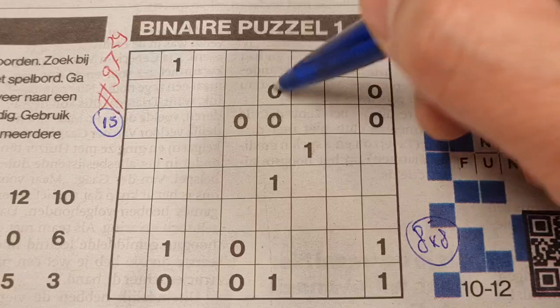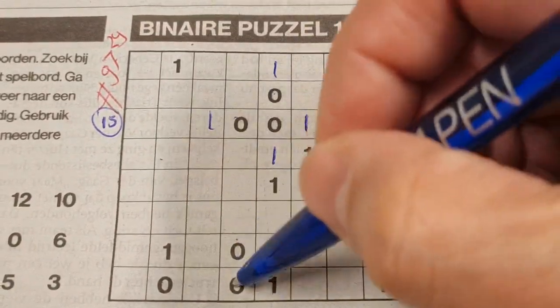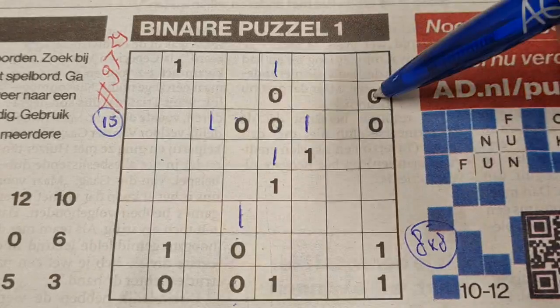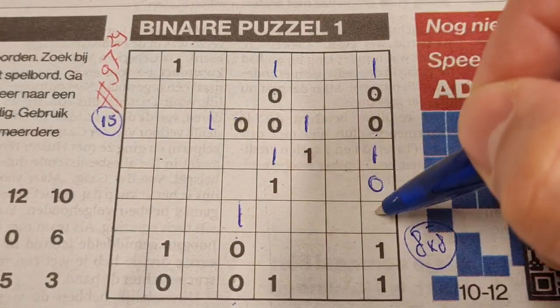Let me start with a double O's, here one, there one. Double O's, here one, there one. 4 ones we have here, so the rest are O's.